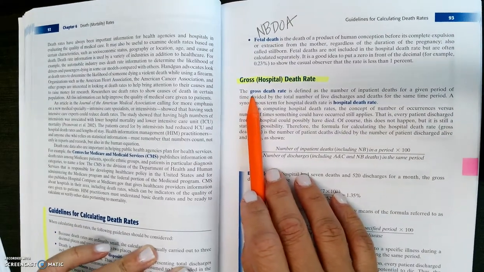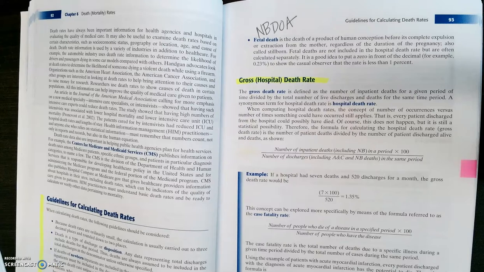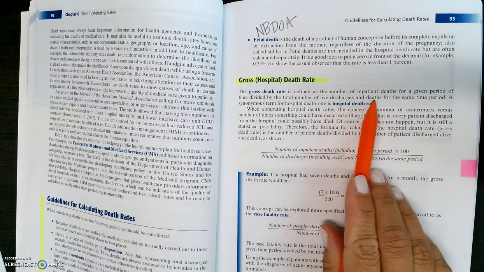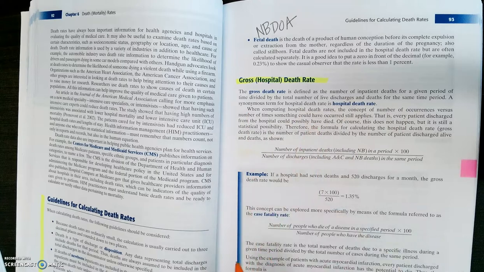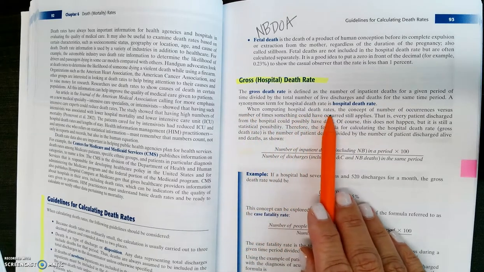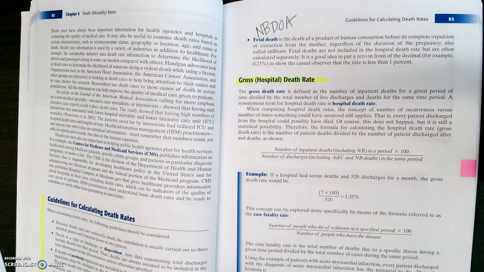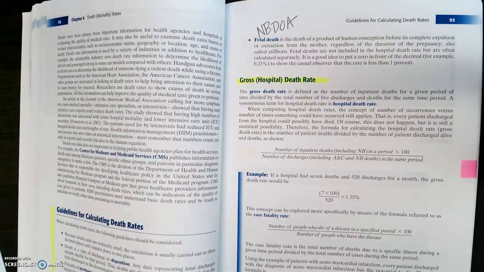So your formula says the gross death rate is defined as the number of inpatient deaths for a given period of time divided by the total number of live discharges and deaths for the same period. A synonymous term is hospital death rate. When computing hospital death rates, the concept of the number of occurrences versus the number of times something happened still applies. And we called that actual over potential in another chapter.